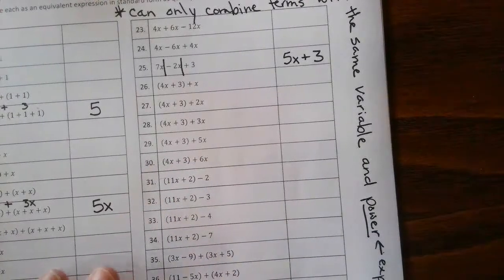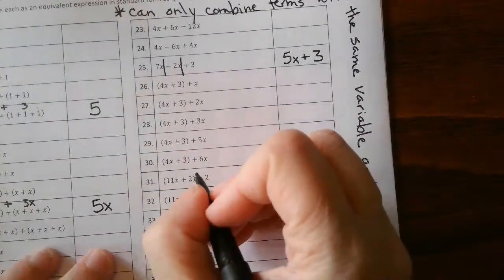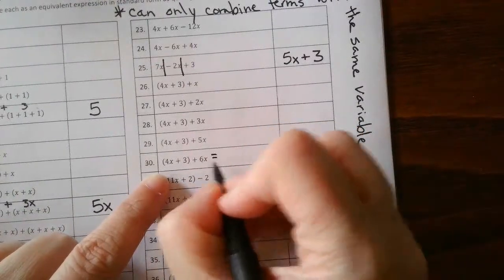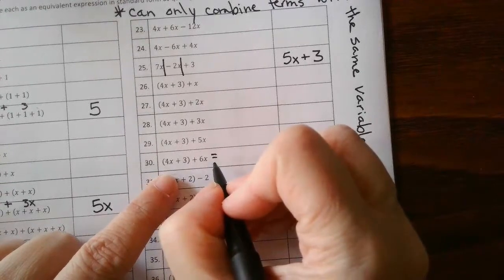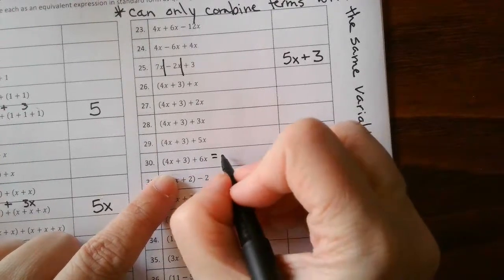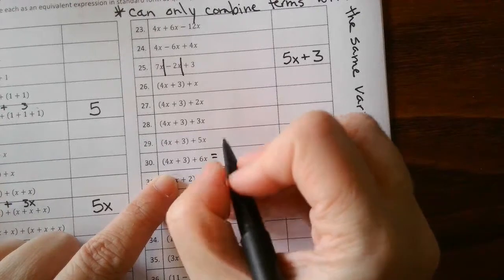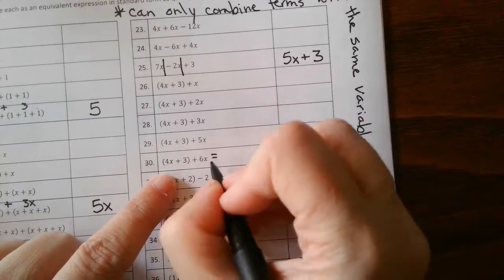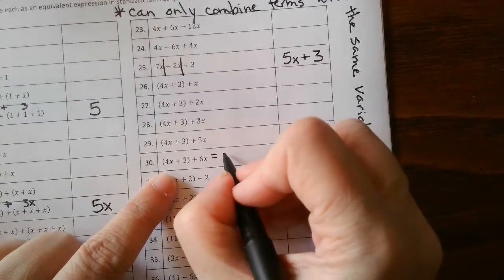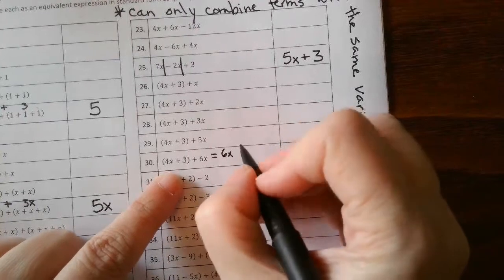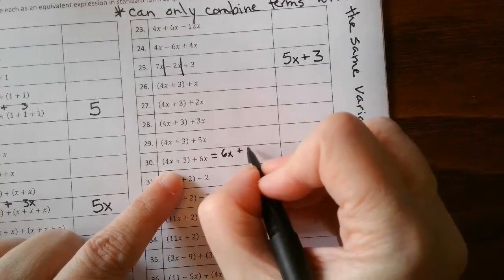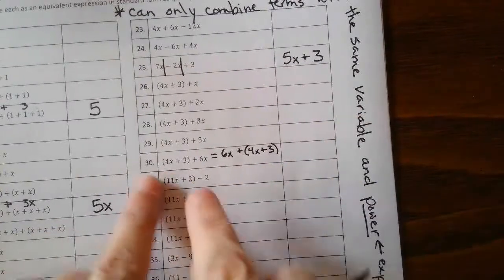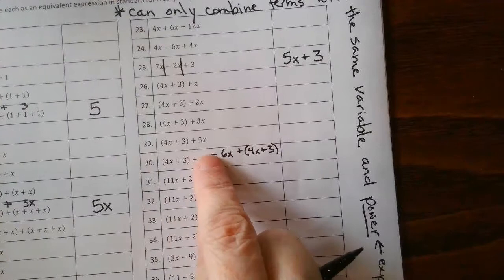However, our properties tell us, our commutative property tells us that we can move this stuff around. So this is the same as 6x plus 4x plus 3. Okay, I just flip those around because 2 plus 3 is the same as 3 plus 2, right?